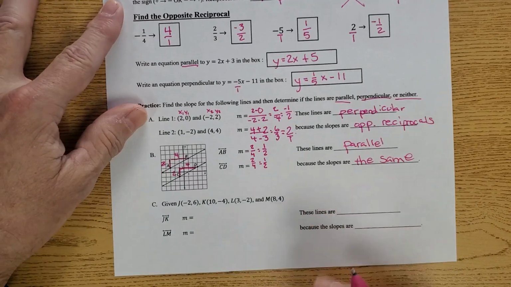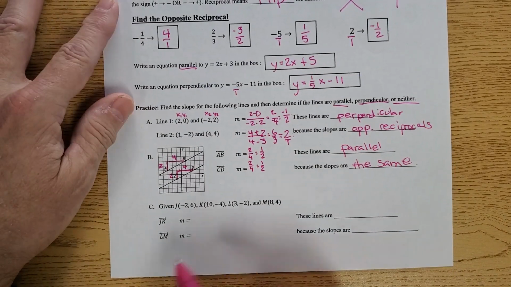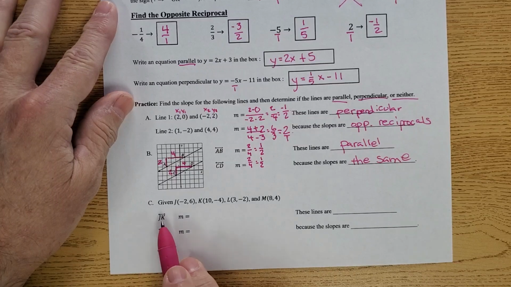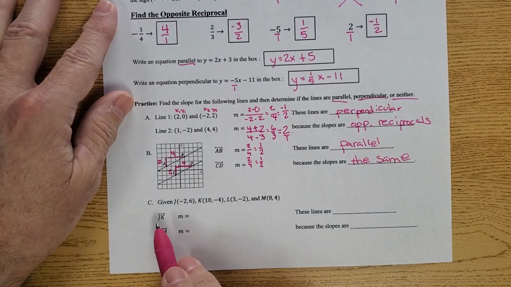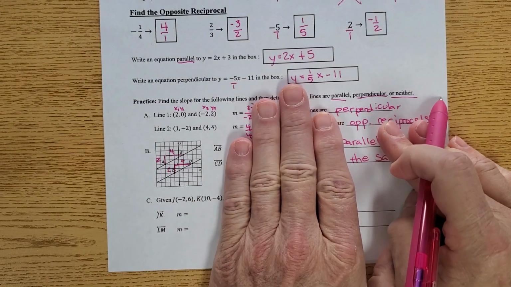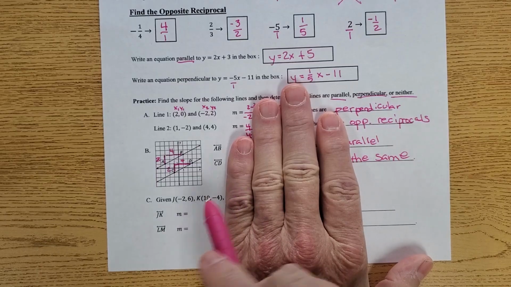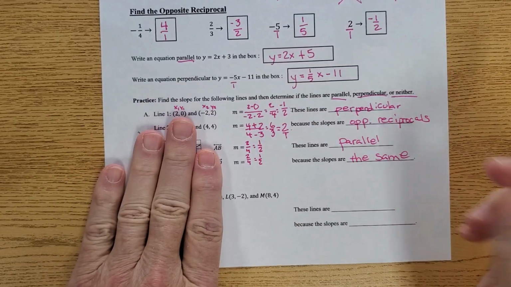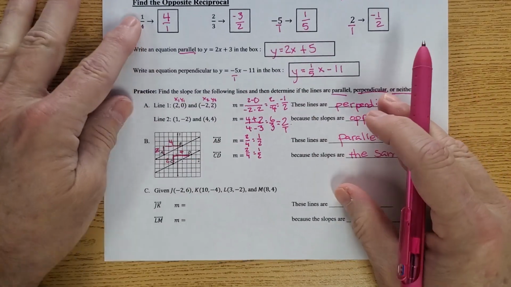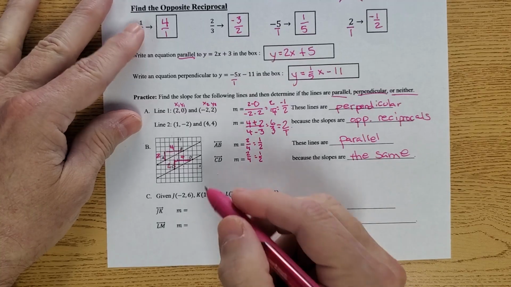All right, last one. Okay, just a different way to format it here. This one says to find the slope of JK and the slope of LM. So you have to look at it like that and just do the slope here first, and then LM, just like we've been doing. Okay, getting lots of practice here.